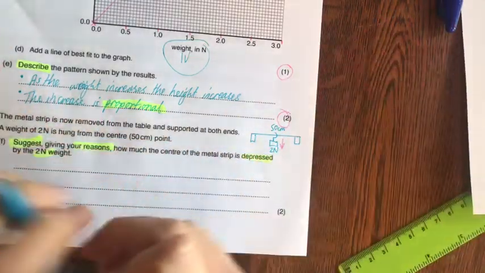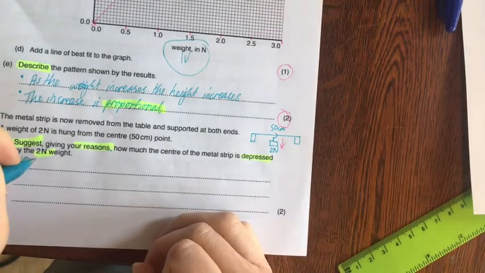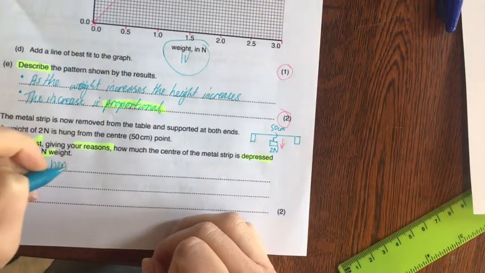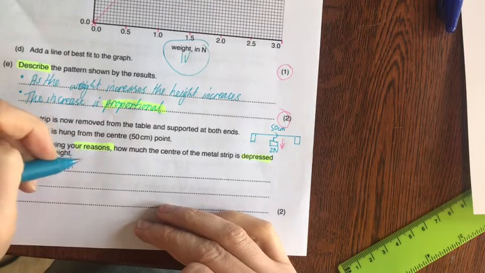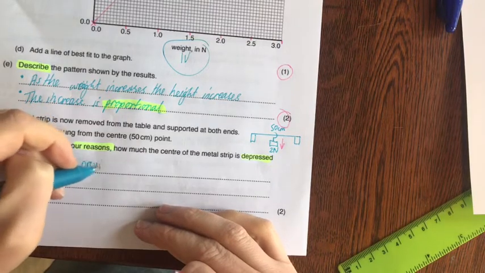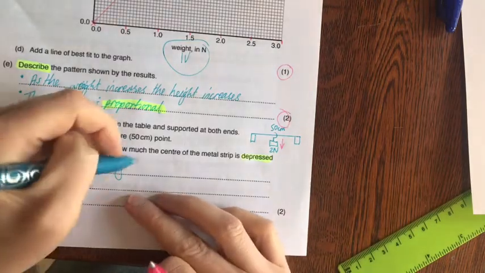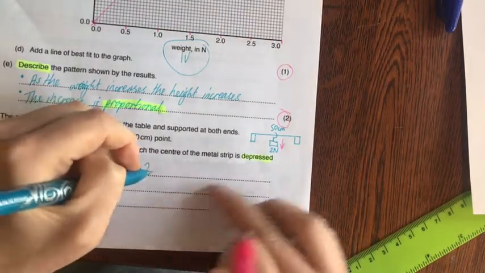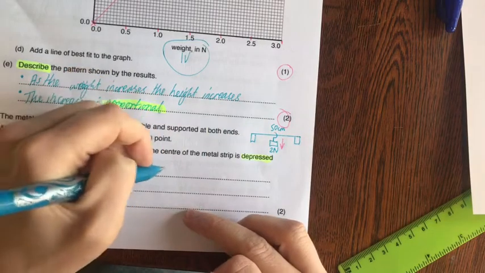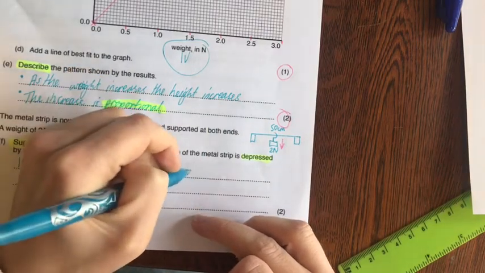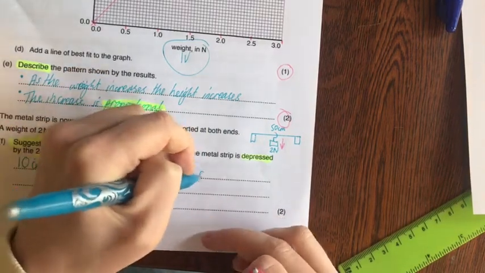So we've got a 10 centimetre bend in our previous experiment. And therefore, I'm going to divide that by 2 because I've got 2 supports. So I'm going to get a 5 centimetre depression.